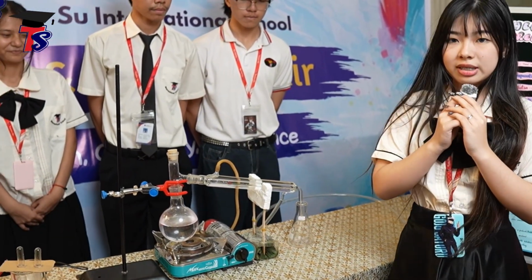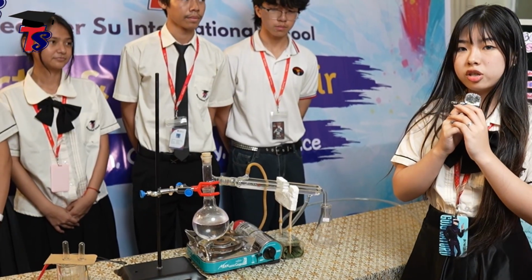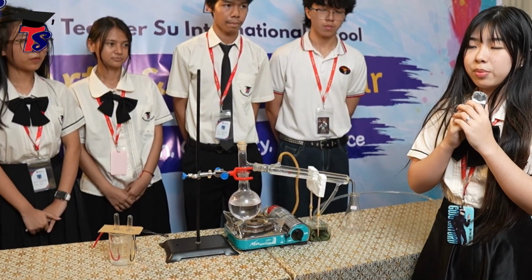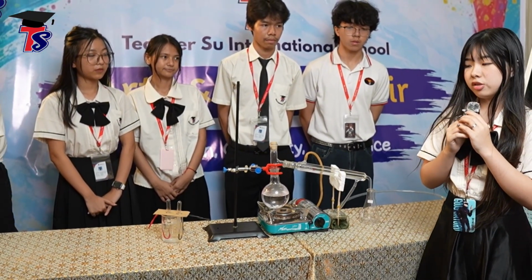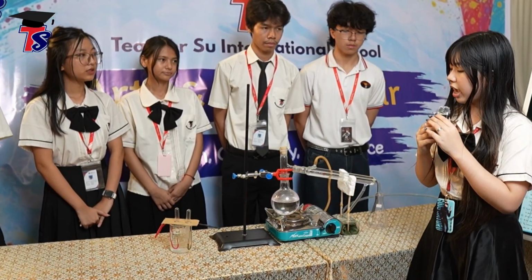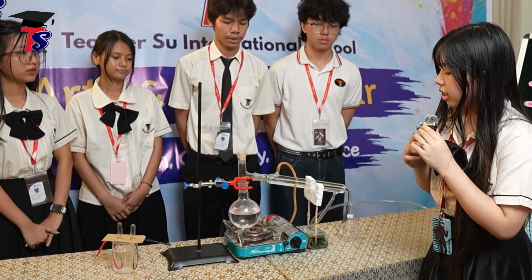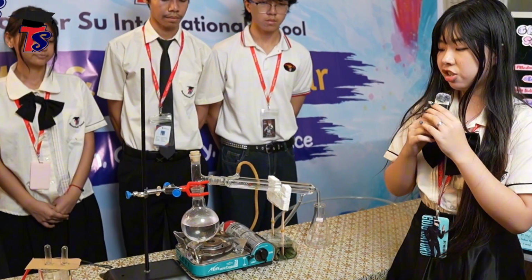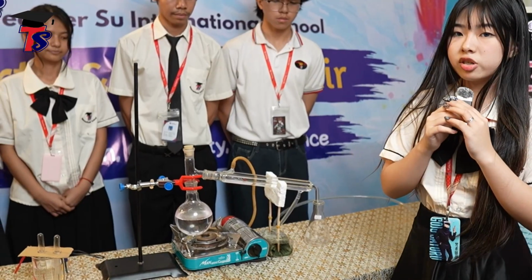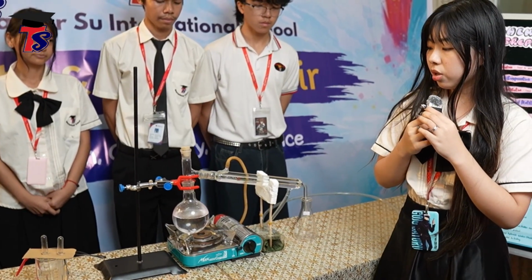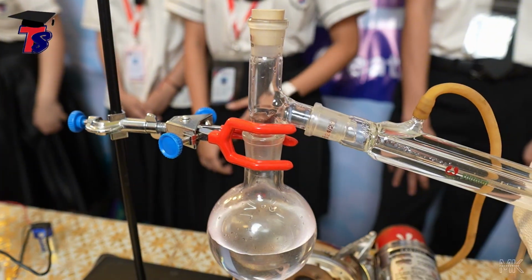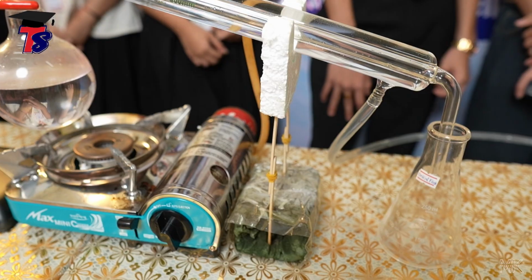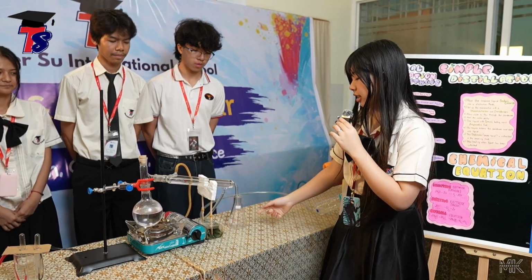So firstly, simple distillation is used to separate 2 liquids with different boiling points, especially separating water from an impure water solution. So in the round bottom flask, we have the impure water solution, and under the round bottom flask, it is heated by a Bunsen burner as shown, and when it reaches 100 degrees Celsius, the water will boil, evaporate, and go up to the joint, and through the condenser, the water vapor will condense back into pure water, and it will be collected in the conical flask.